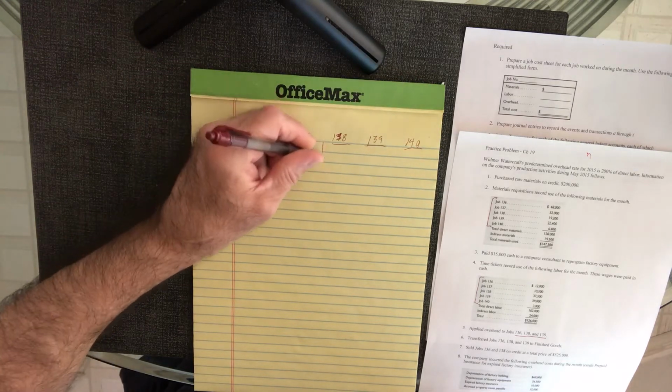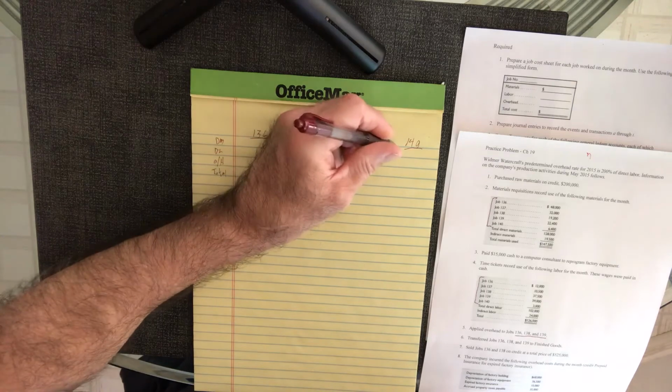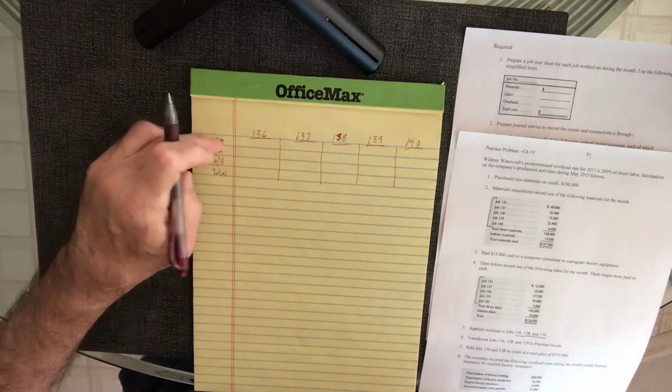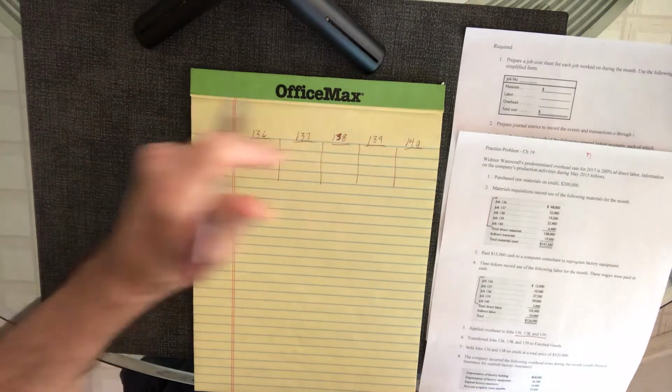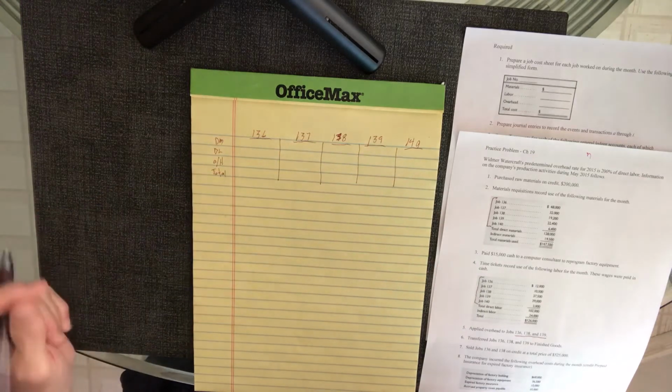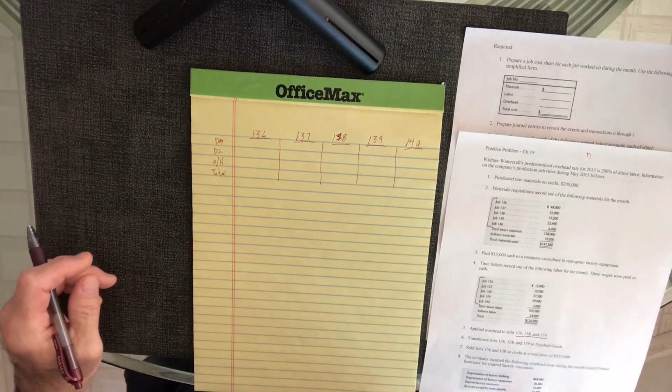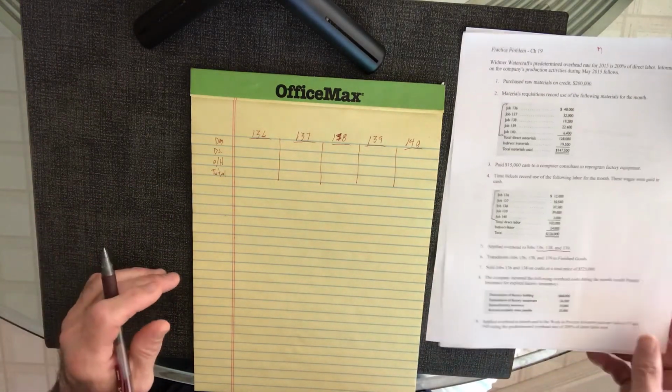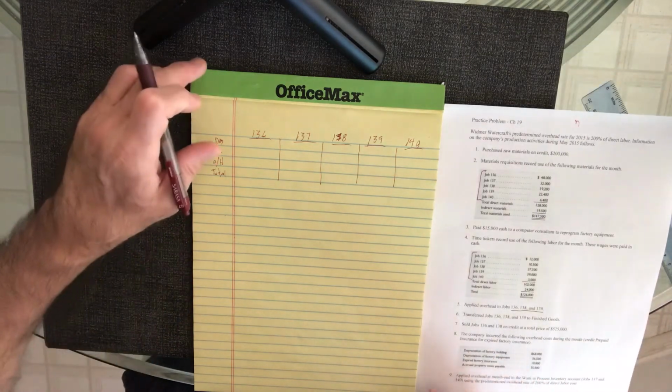Draw a line to separate everything out. That way I've got a nice grid. I've got direct materials going across, direct labor, overhead, and totals. Alright, so we set that up. First thing then is our journal entries. We need to do those.